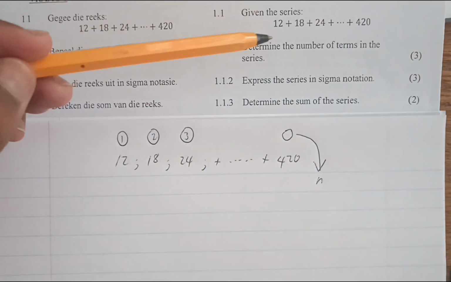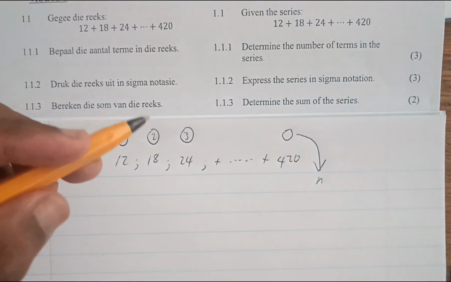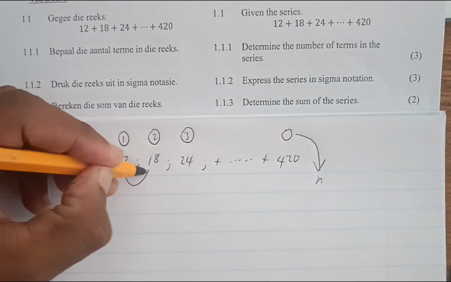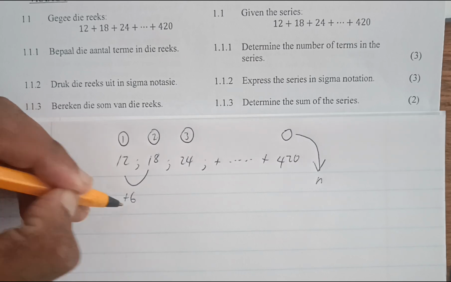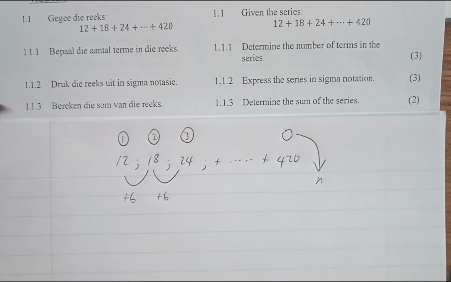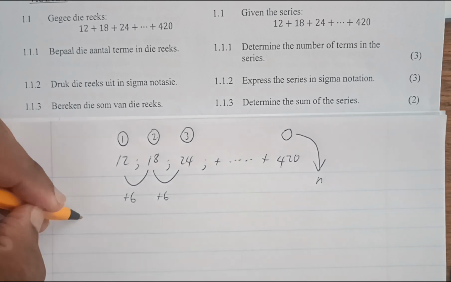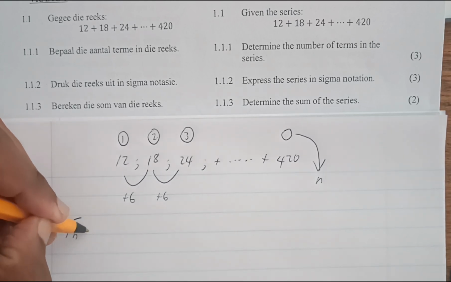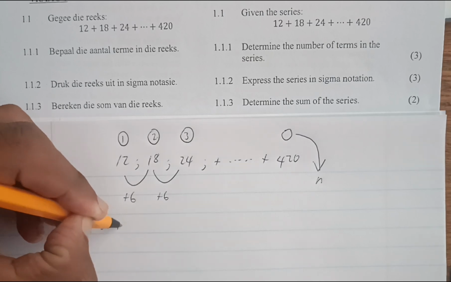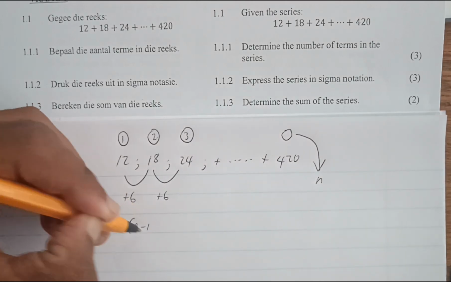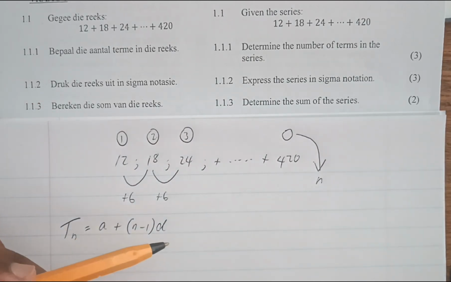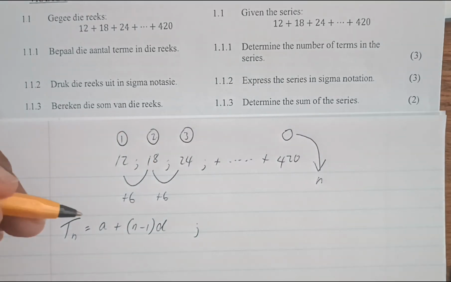So they say given the series, we don't know what kind of series this is yet. So let's try and figure this out. From here to here, I'm going to have to add 6, and from here to here, add 6. Okay, clearly this is an arithmetic series where we're adding 6. So because it's arithmetic, we know we have a formula: Tn is equal to a plus open bracket n minus 1 close bracket d. This formula fits because we know it's arithmetic. Let's go straight ahead and use this formula.